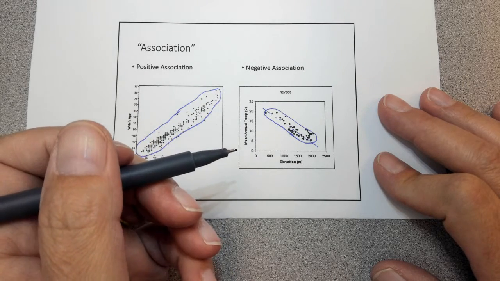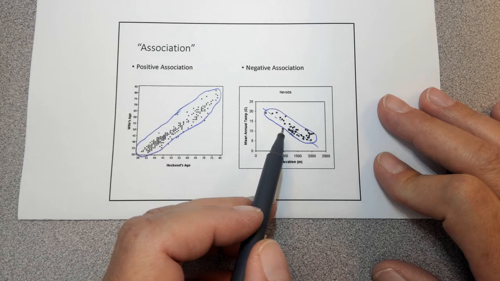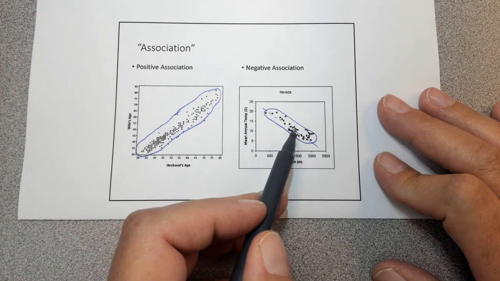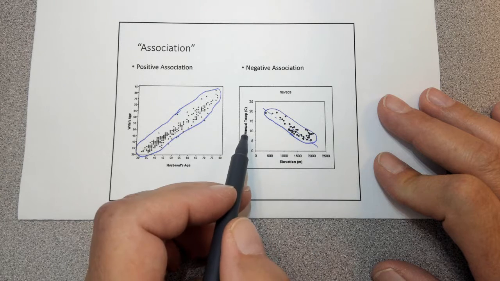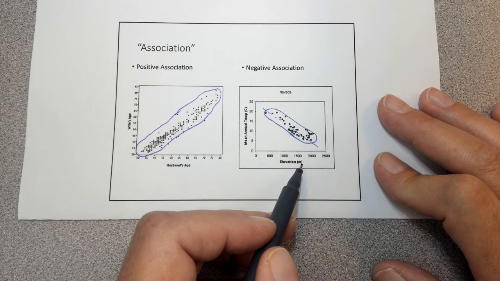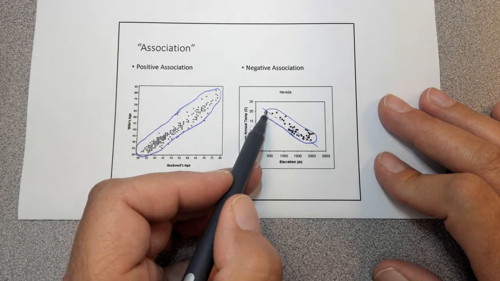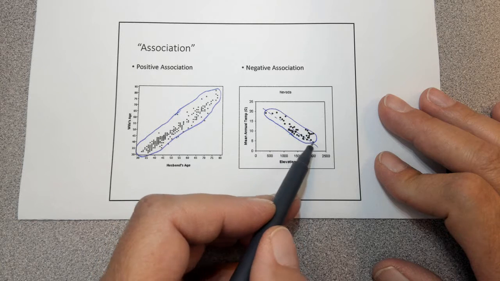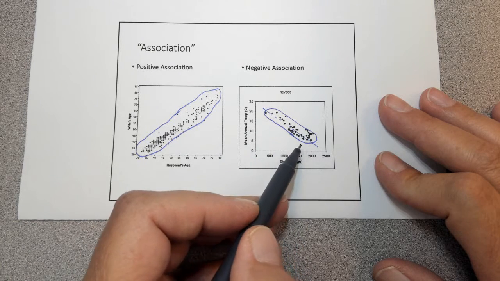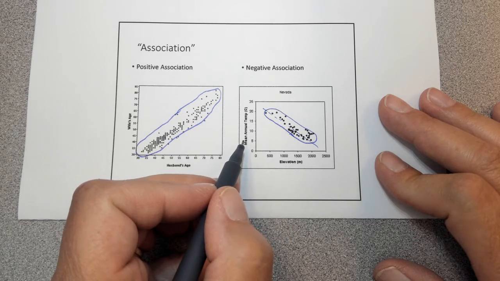So I would probably say here that there is a fairly strong negative association going down from left to right. As elevation increases, temperature decreases. The higher up the mountain you get, the colder it is. There is a fairly strong, weasel word, negative linear association between elevation and mean annual temperature.